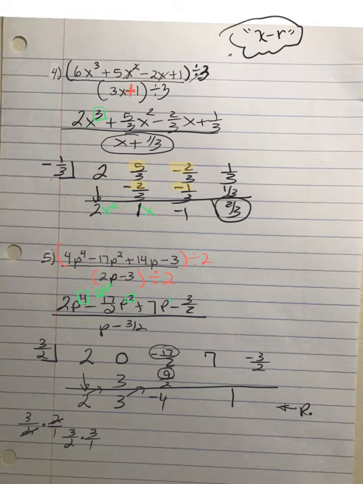And then 3 halves times negative 4, right? Doesn't that cancel out and leave you negative 6? And then 7 plus that is positive 1. And then 3 halves times 1 is 3 halves. And doesn't that give you a 0? Thank goodness. So our remainder is 0. And our final answer is, now we got to go back in and put the variables back in.